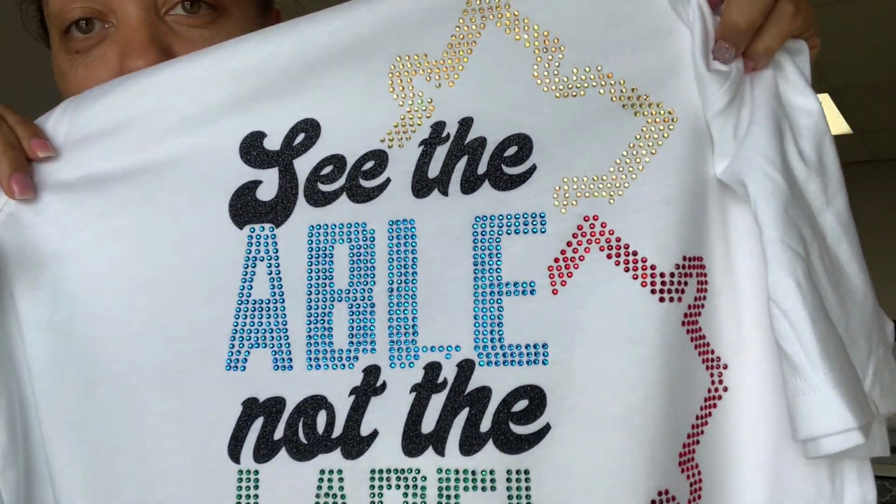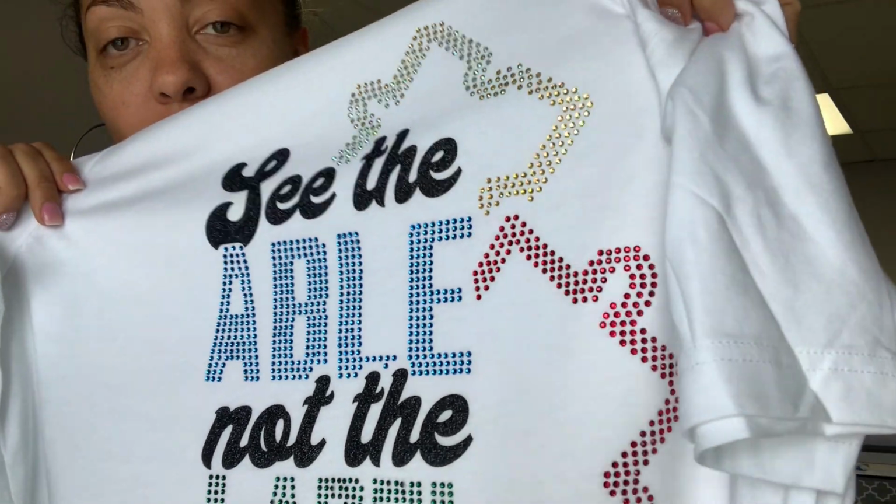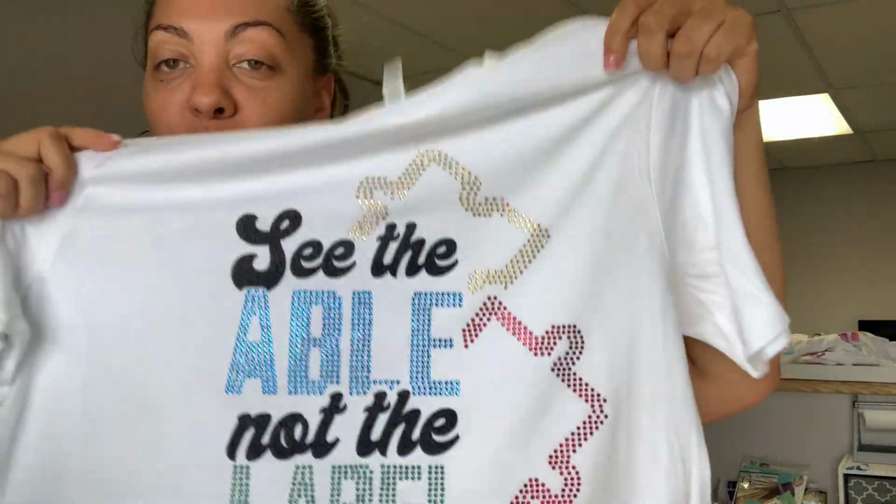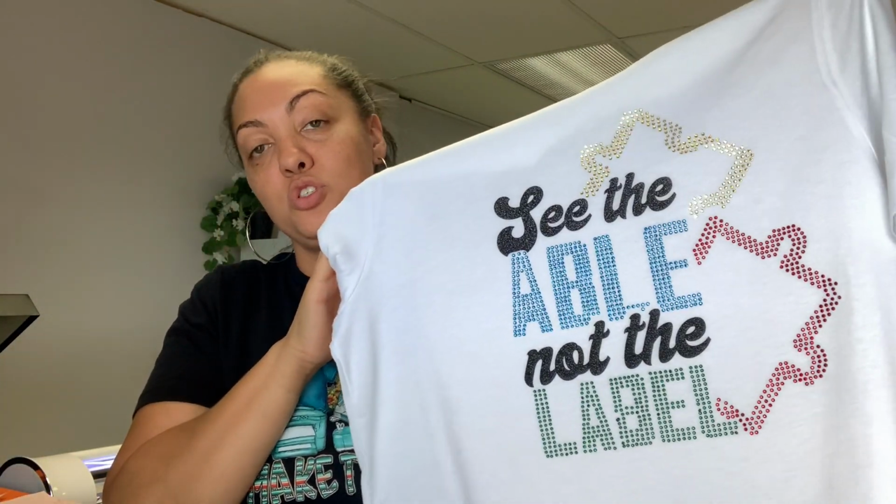But here is the final product. I absolutely love how it came out. But I just wanted to show you guys how you can take an SVG file and kind of convert it into a bling file if that's what you want to do.